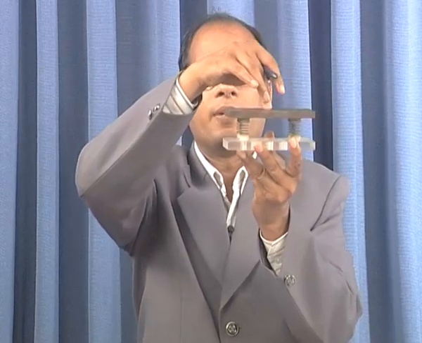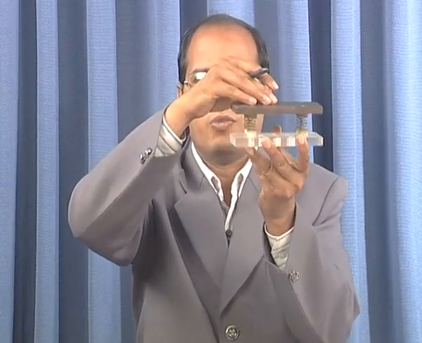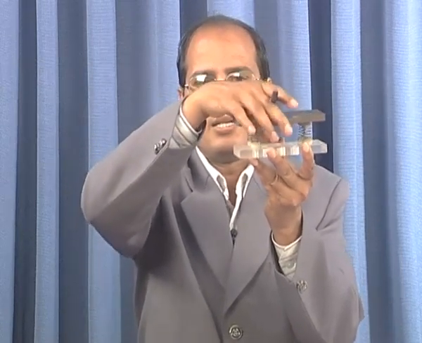In both cases we have seen that X by Y equals Ft by F0. Ft is the force transmitted to the support and F0 is the amplitude of the excitation. X is the amplitude of vibration of this mass and Y is the support motion.